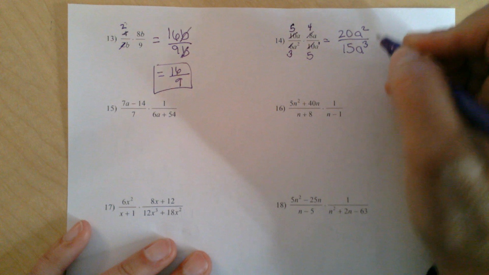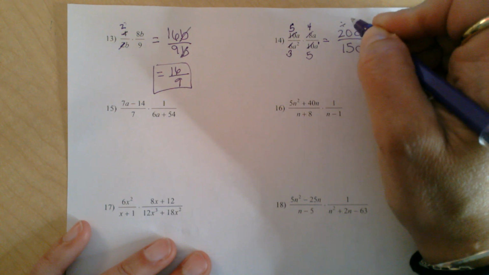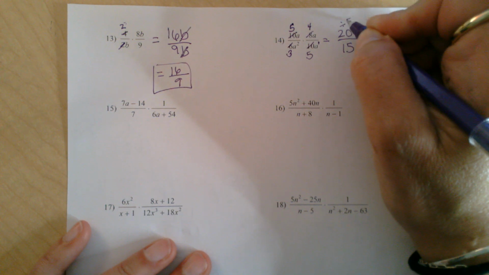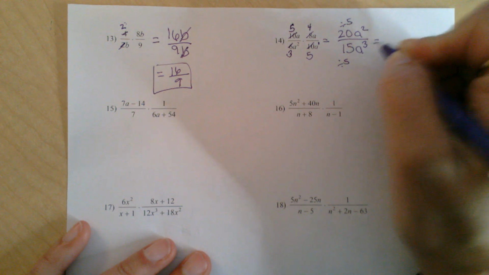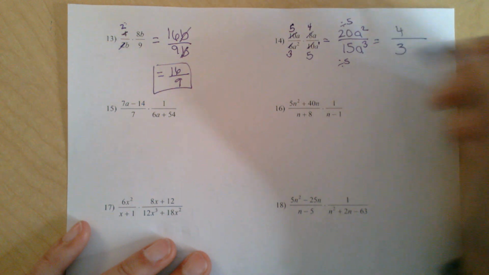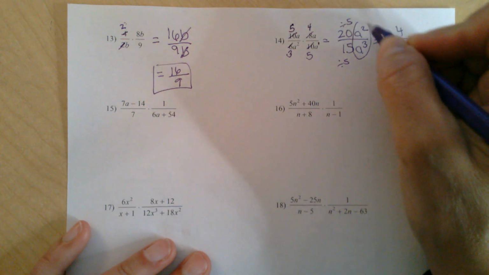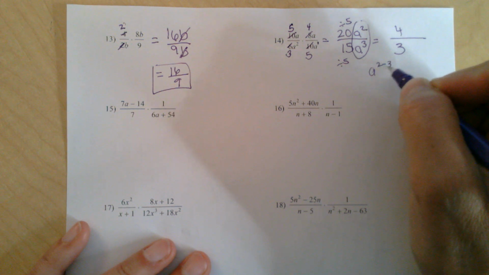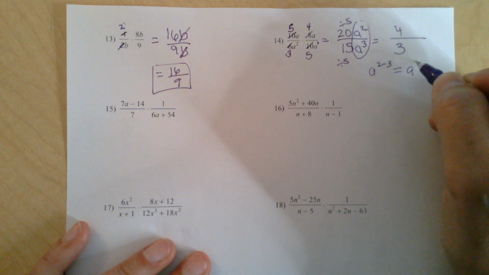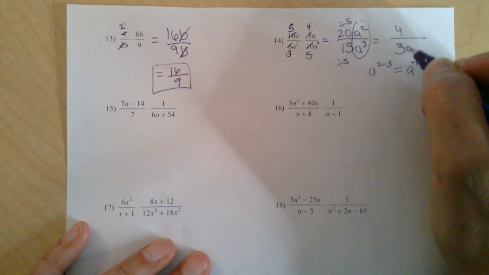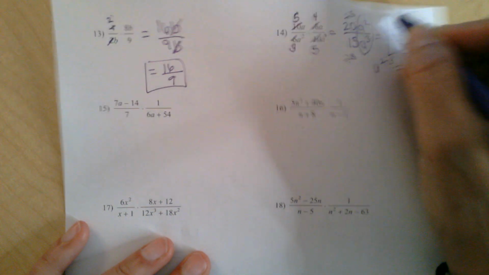And now we can go even further. We can divide 20 by 5, and we can divide 15 by 5. So we're going to get 4 over 3. And let's divide these. a squared minus 3 is a to the -1. So the a goes in the denominator, and we're here.